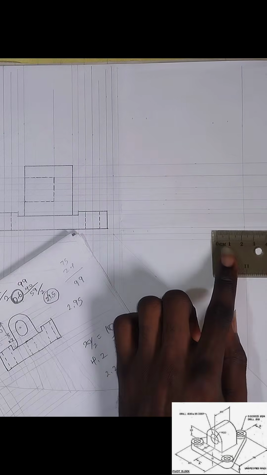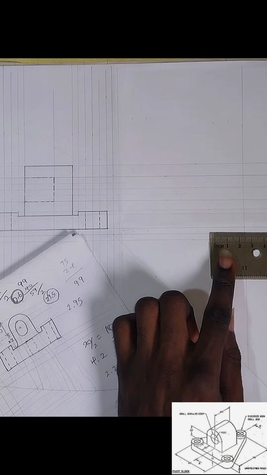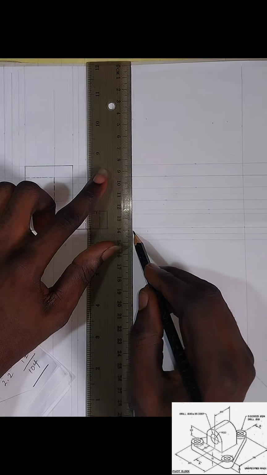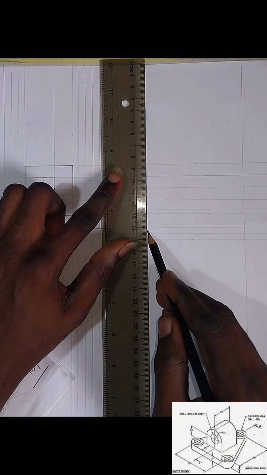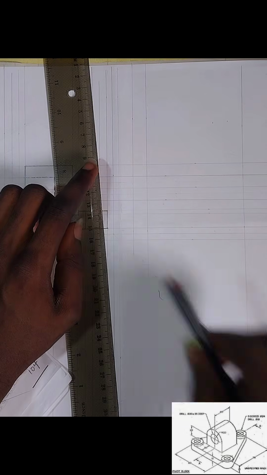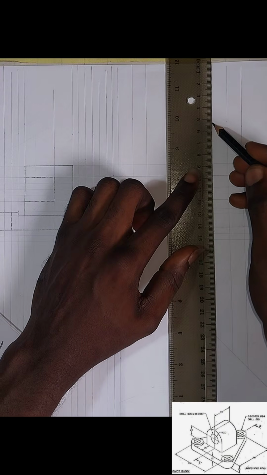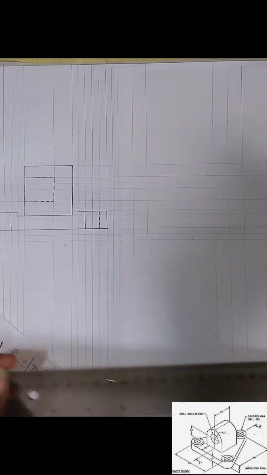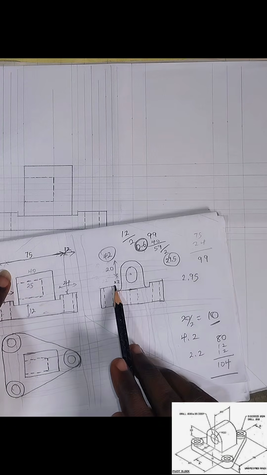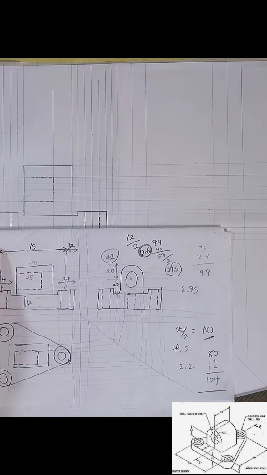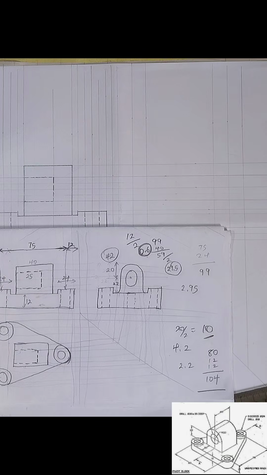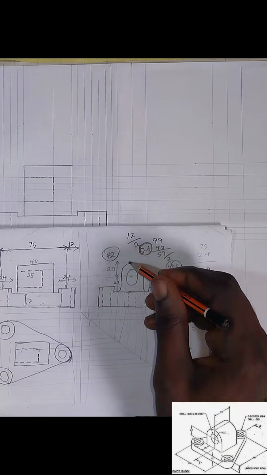Then 1.2 downwards also, I did the same thing, 1.2 and 1.2 again to get 2.4. Then I also join them together vertically, the 2 points, each of them intersecting with the slant line of 45 degrees. So next, I take the other mid parts.